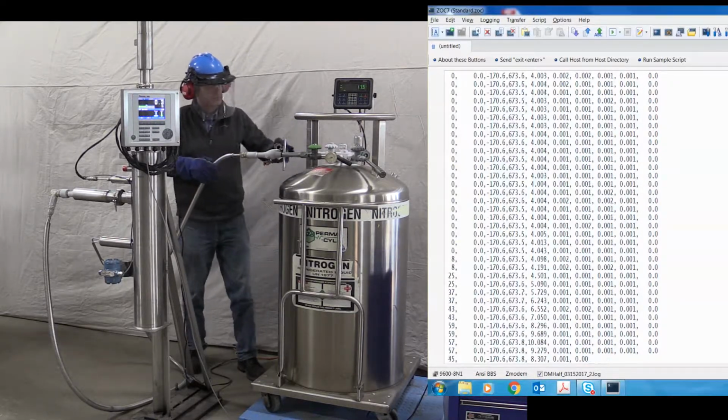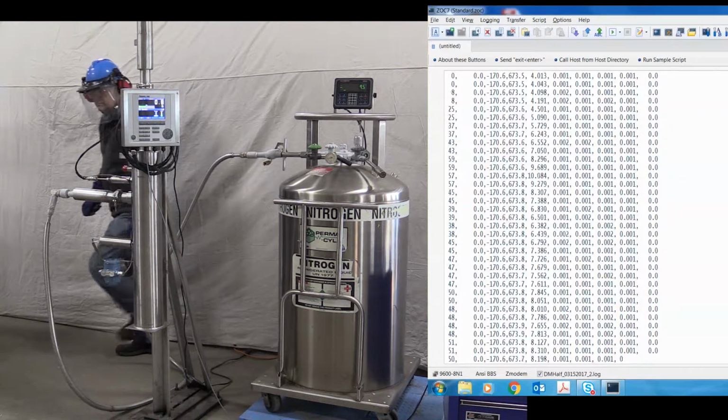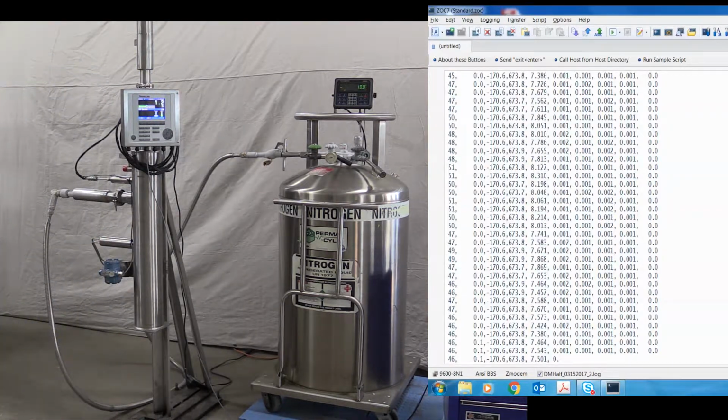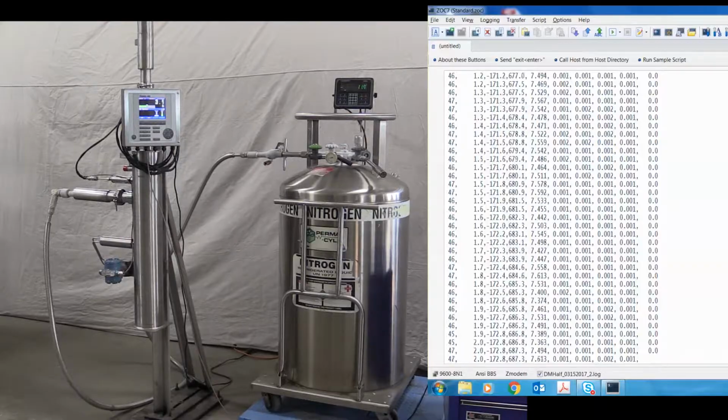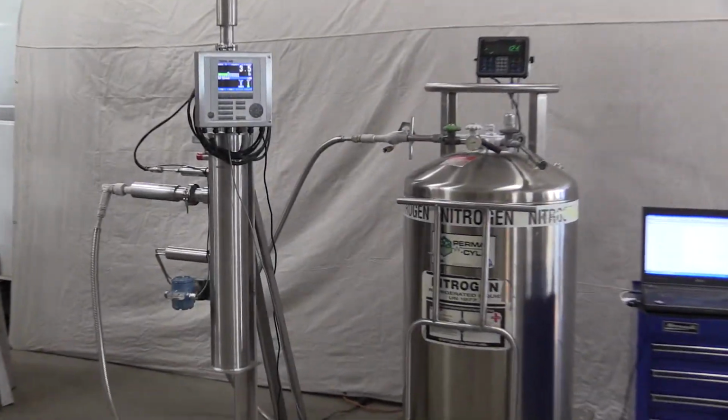The FlowComm can be configured to stream out data to a terminal program, or data can be pulled using an ASCII protocol. The FlowComm uses a hose volume method that accounts for the volume of liquid that is metered and not delivered.